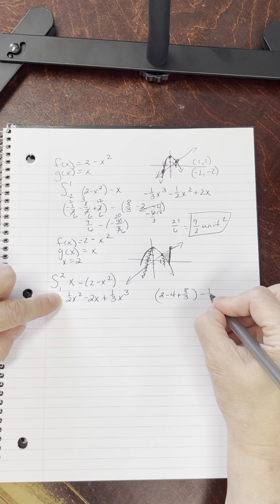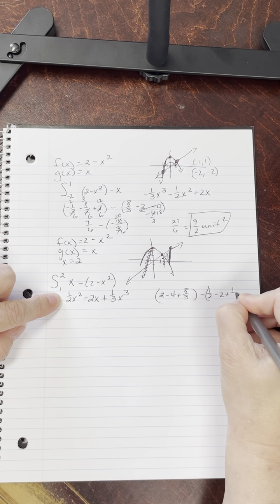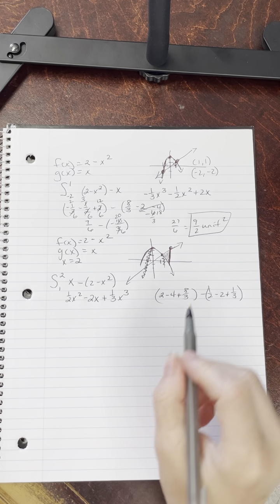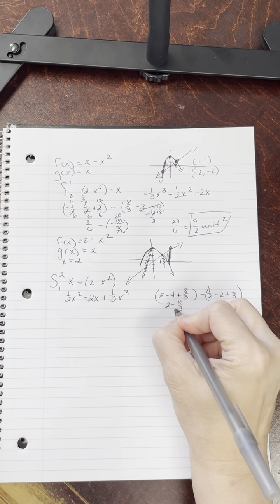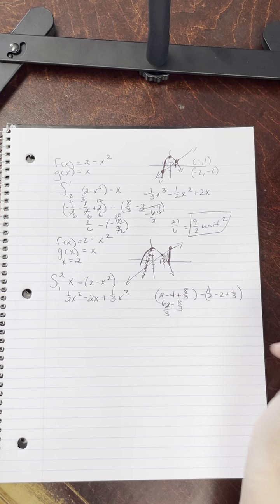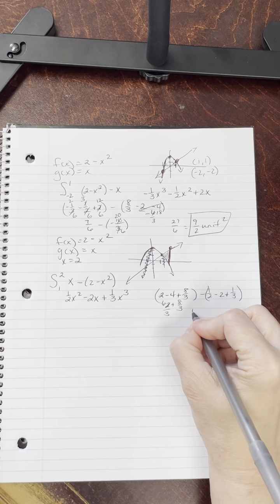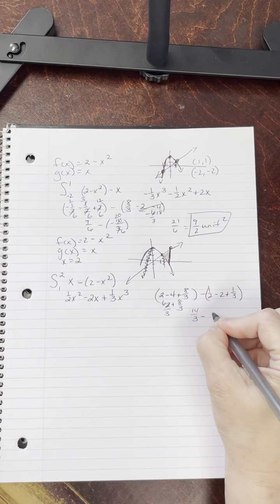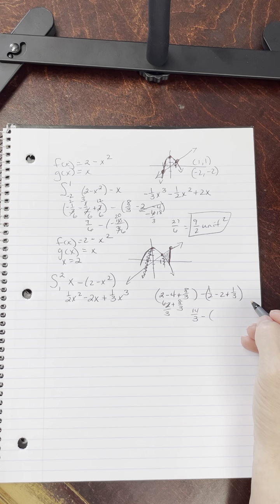So 1/2 minus 2 plus 1/3. Okay. 2 minus 4 is 2 plus 8/3, common denominator of 3. So 8, 14/3 minus, okay, then 1/2.